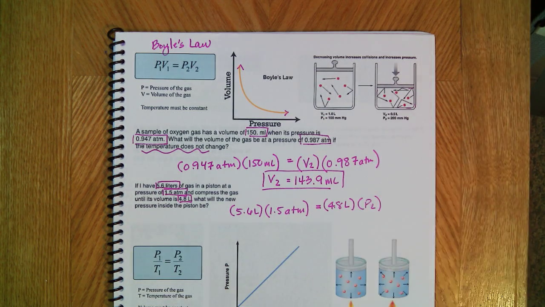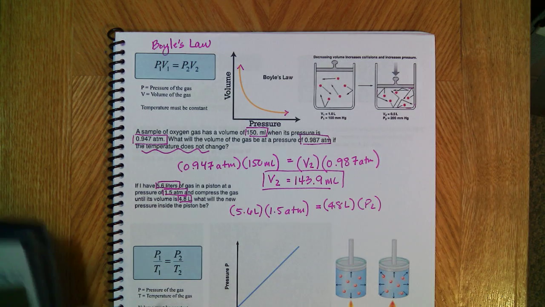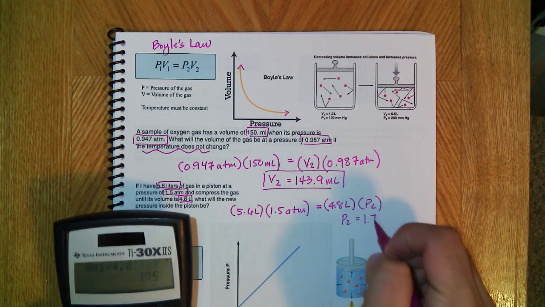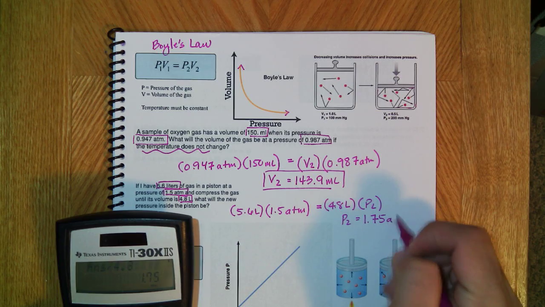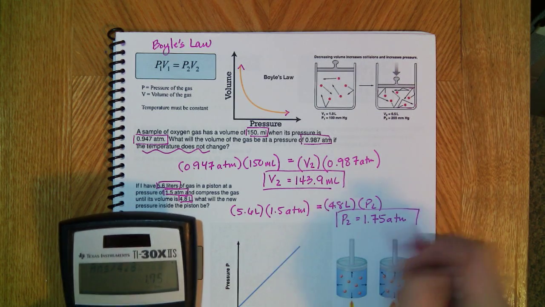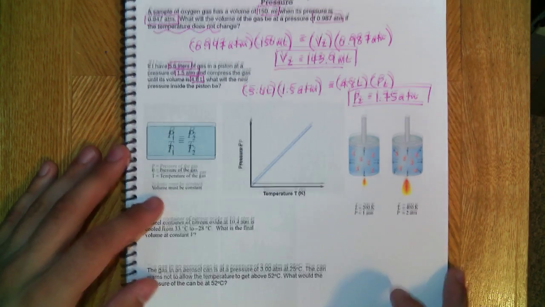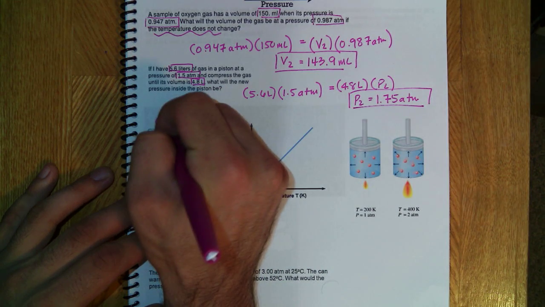Now again, the volume is decreasing, so the only thing that would make sense for pressure to do would be to increase. Decreasing the volume is going to be less space for the particles to move. 5.6 times 1.5 divided by 4.8, I get pressure is equal to 1.75 atm. So yep, pressure goes up. That makes sense. The last individual gas law that we looked at was Gay-Lussac's law.